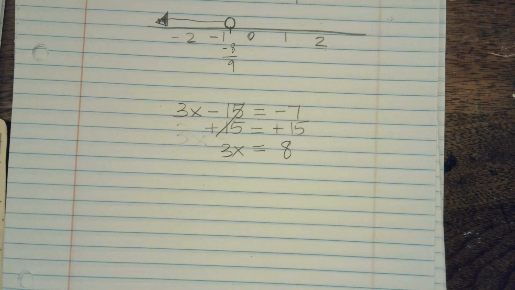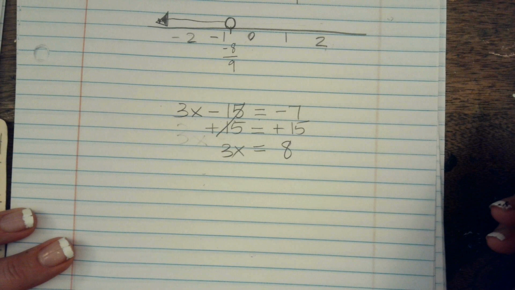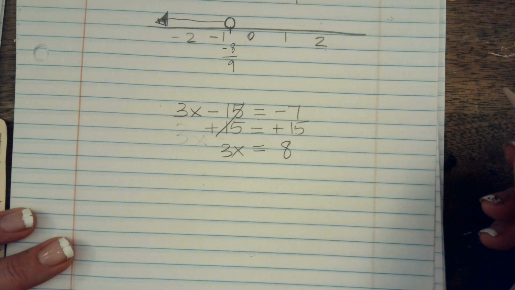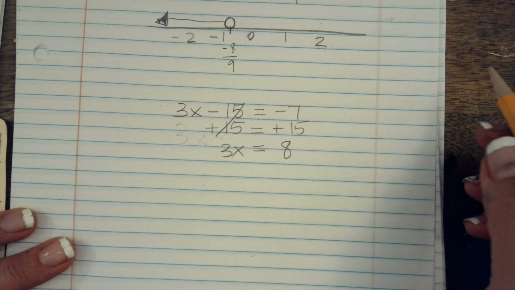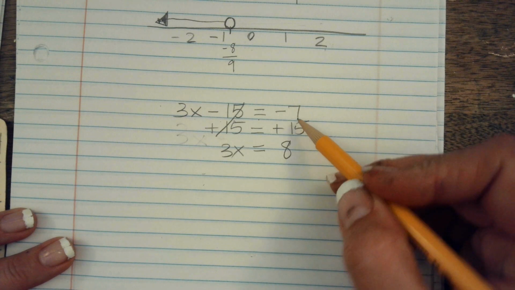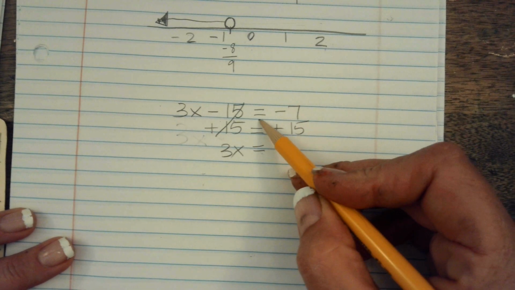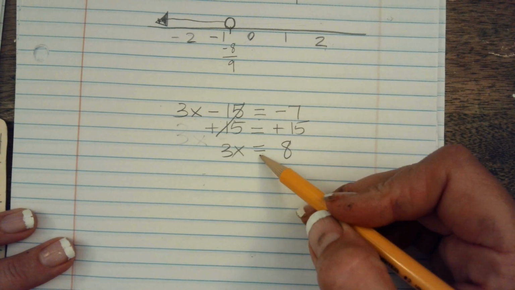What was the original math problem? Oh, it was 3x minus 15 equals negative 7. Oh, okay. So you don't change it. If it starts out as equal, you keep it as equal.